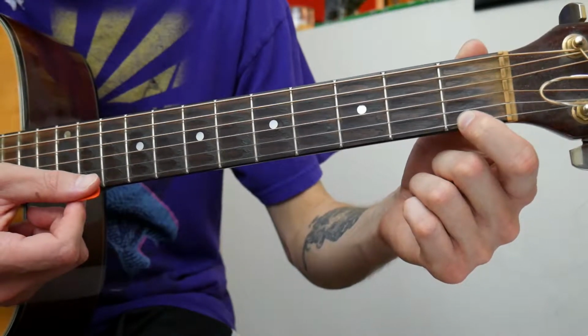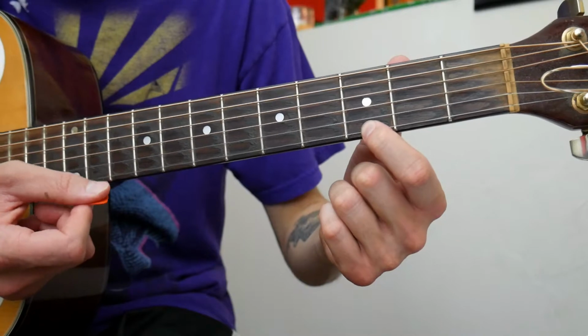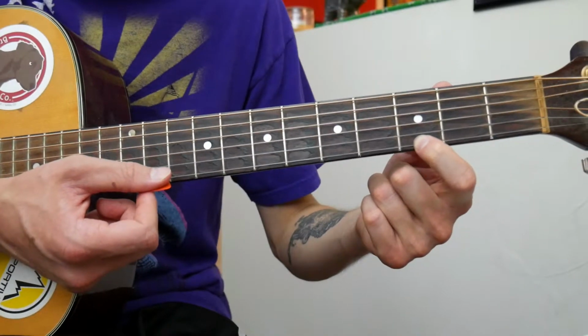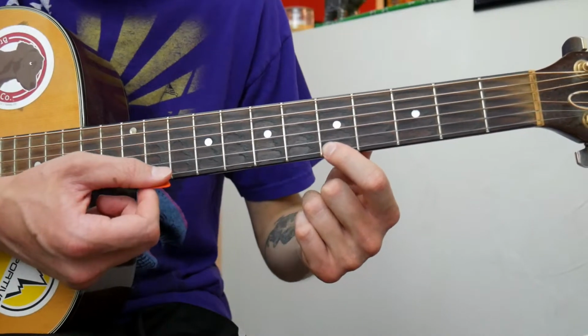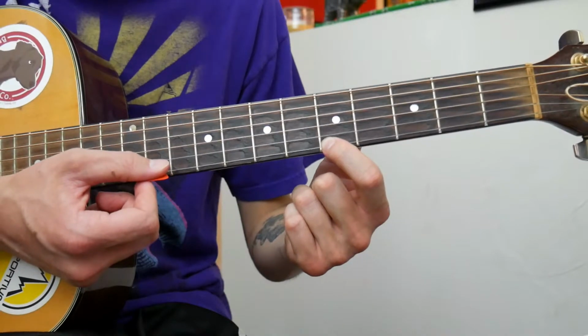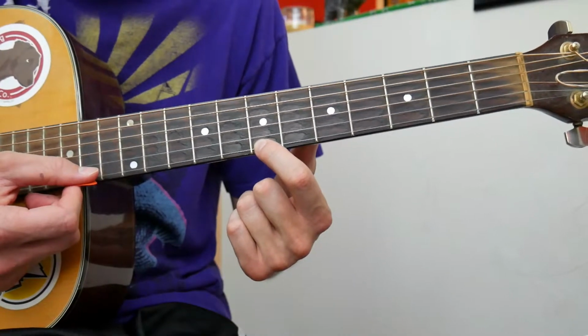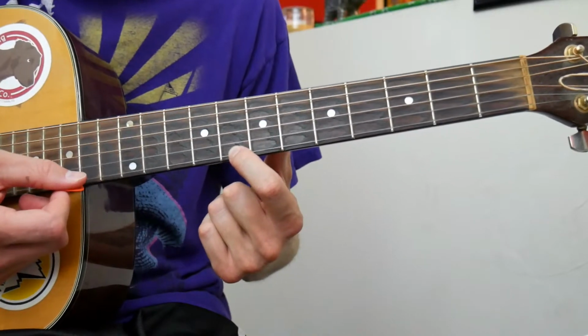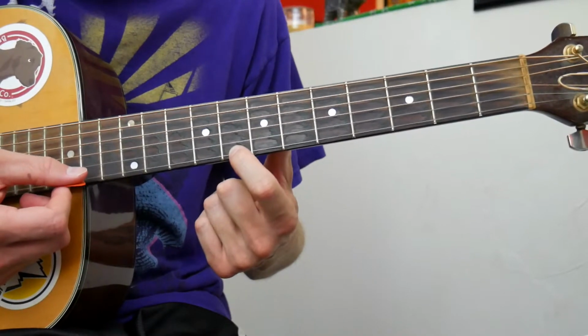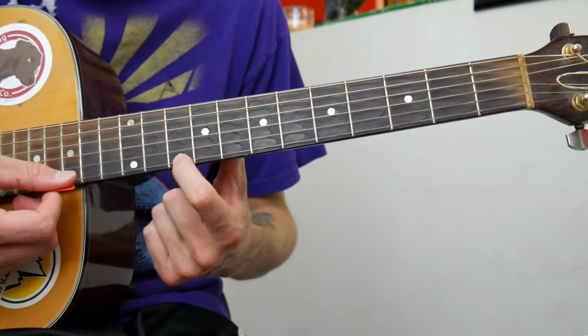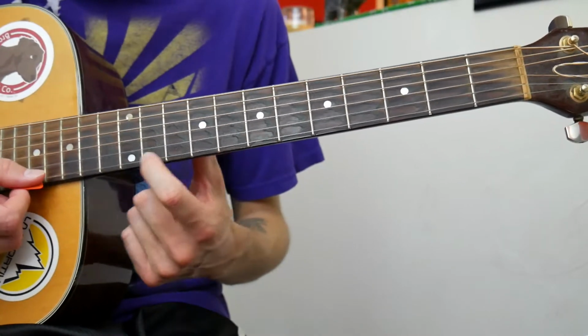F to G, whole step. G to A, whole step. A to B, whole step. B to C, half step. C to D, whole step. And D to E, whole step.